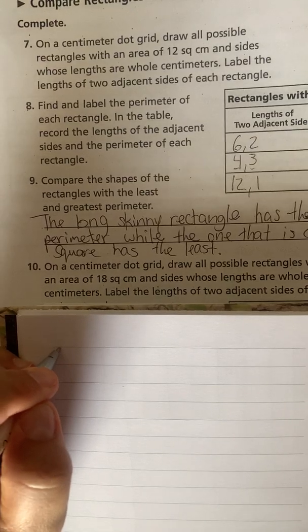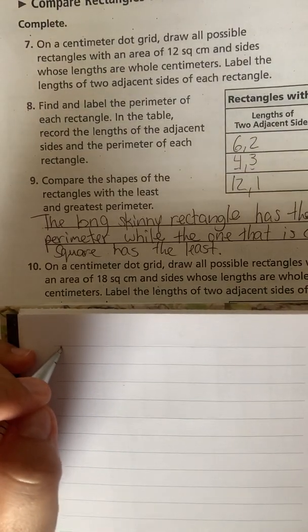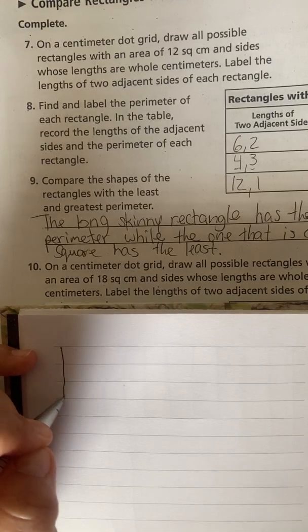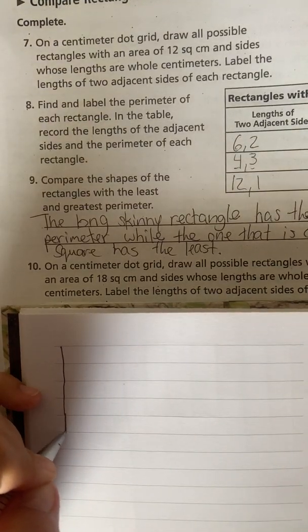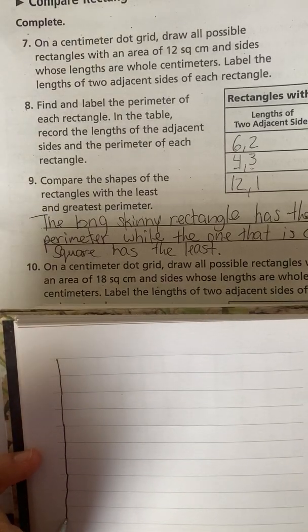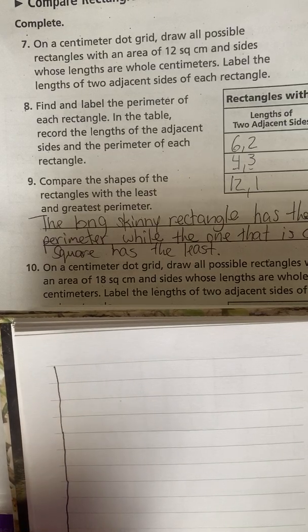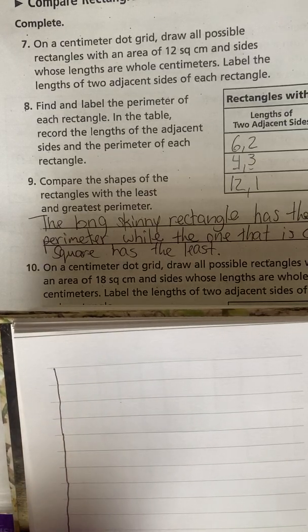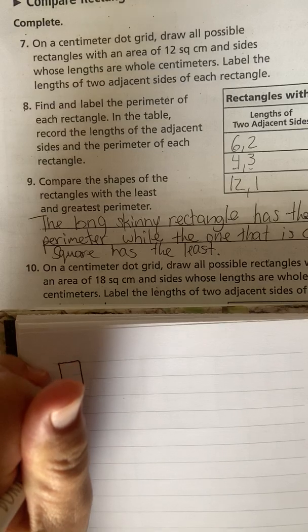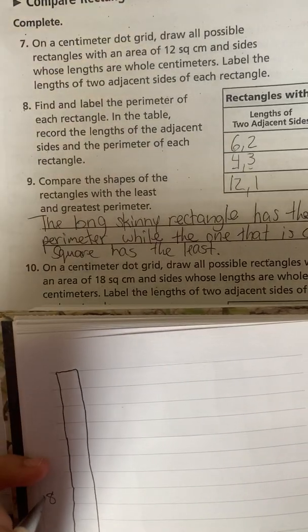How about 18 times 1? I've got to use this whole paper. You might not be able to see the whole thing here. 1, 2, 3, 4, 5, 6, 7, 8, 9, 10, 11, 12, 13, 14, 15, 16, 17, 18. Wow, by 1. Okay, 18 by 1.